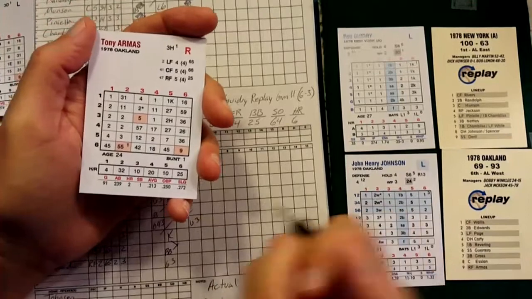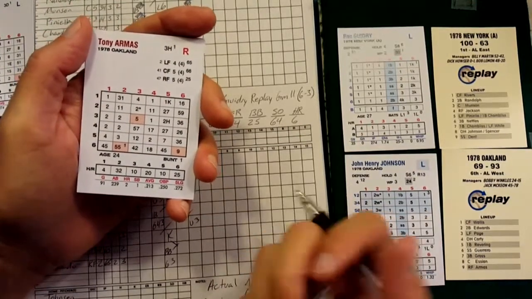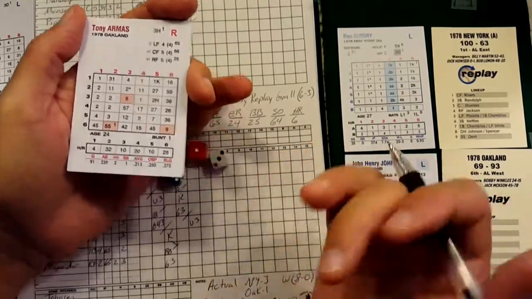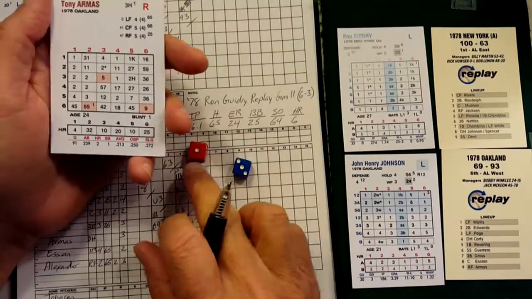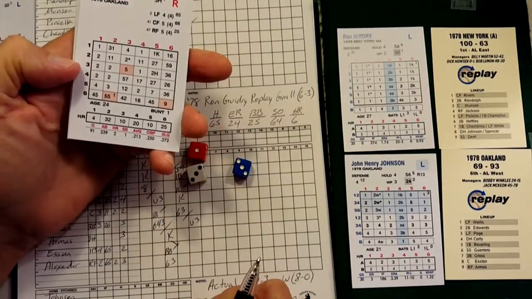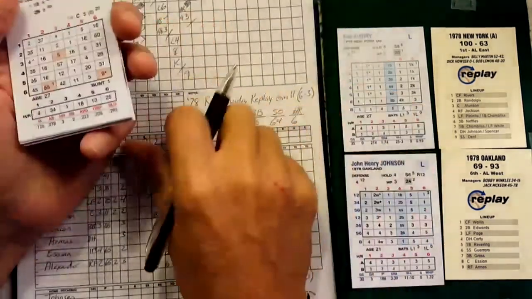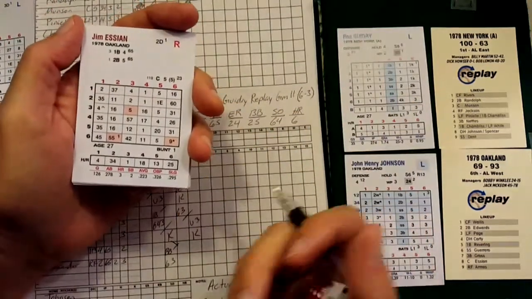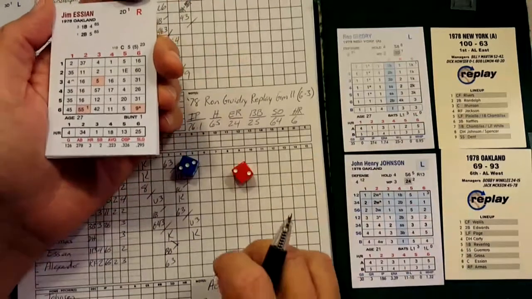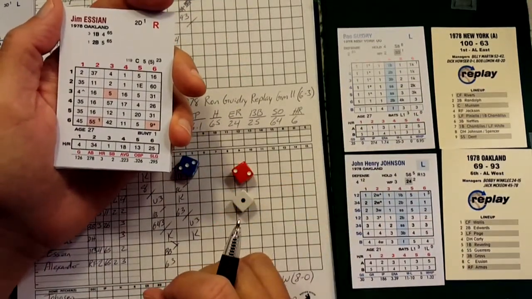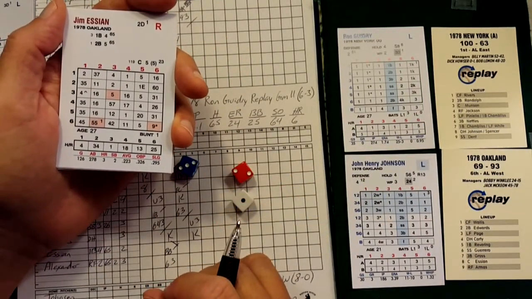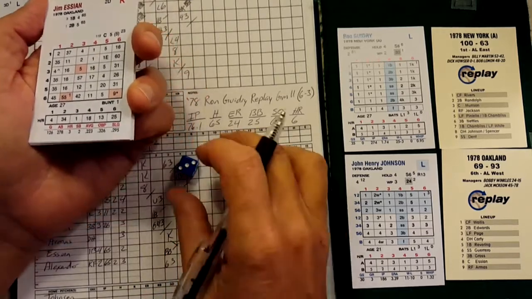Tony Armas, he only hit 2 home runs. 78, 1-3 is a 2, and a 1-3 is going to be a strikeout. Second time he goes down swinging. Essien walked his first time up. 2-1 is a 37 and a 2-3. 38 in column 2 is a ground out to third.